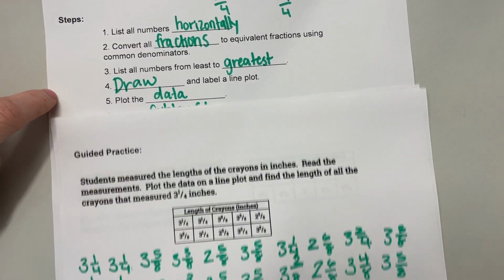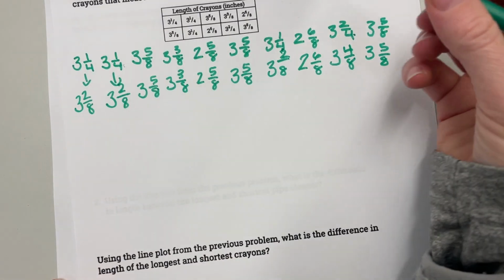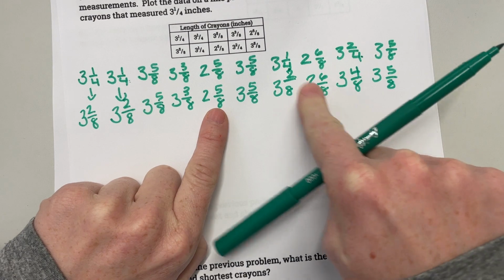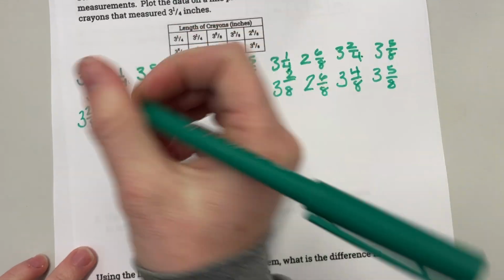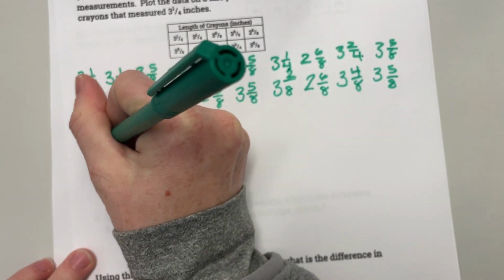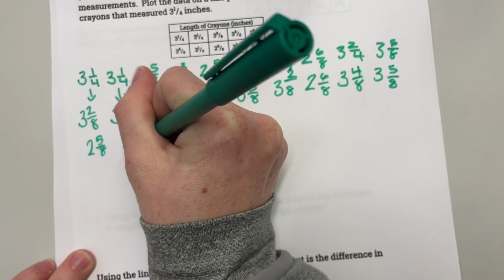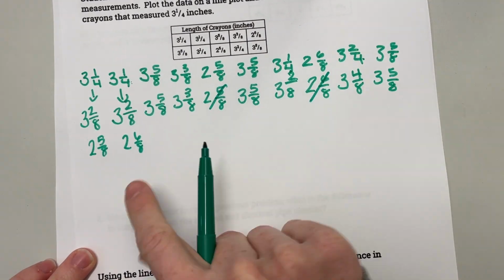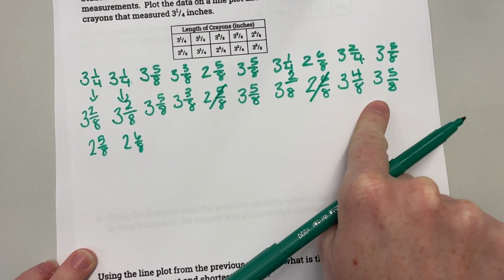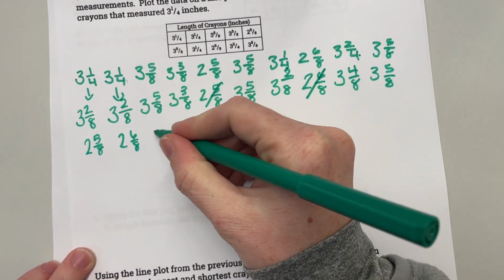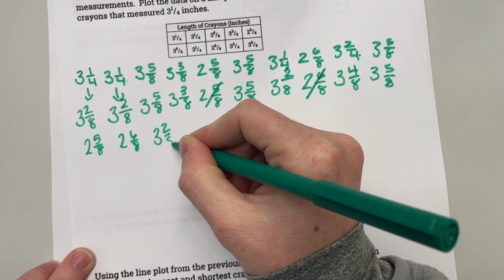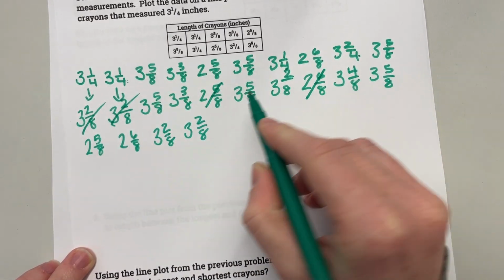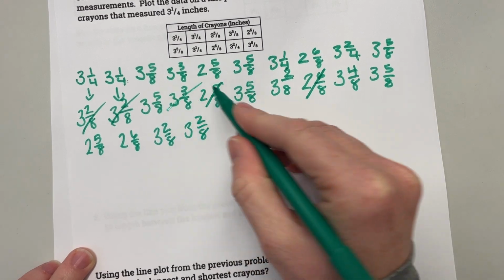Now I need to list them from least to greatest. So I see that there's 2 2s, so 2 and 5/8 and then 2 and 6/8. I don't see any 1/8s for the 3, but I see 3 and 2/8. Okay, now I see 3 and 3/8.